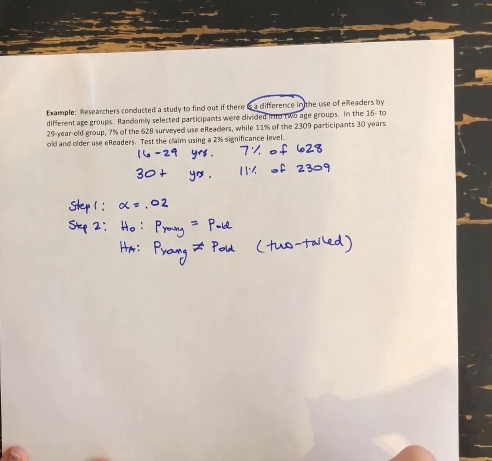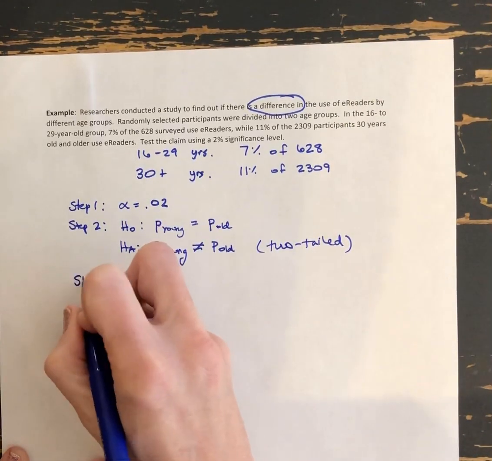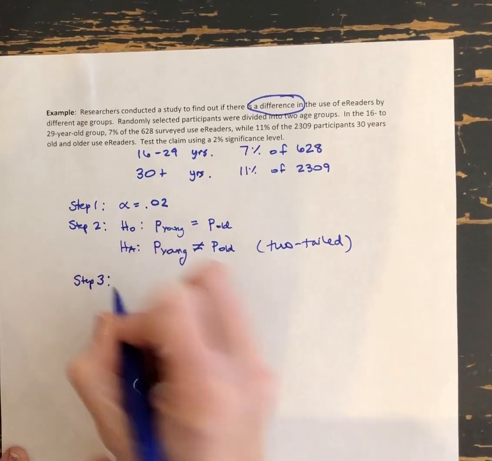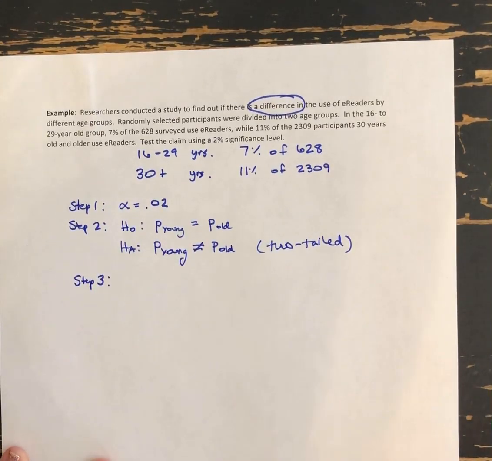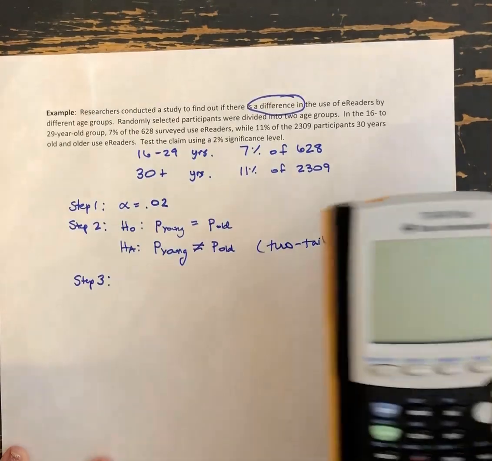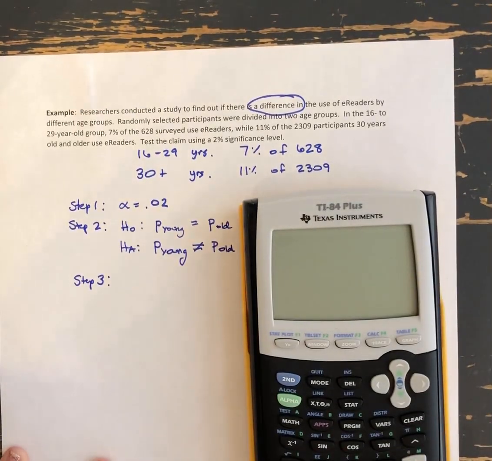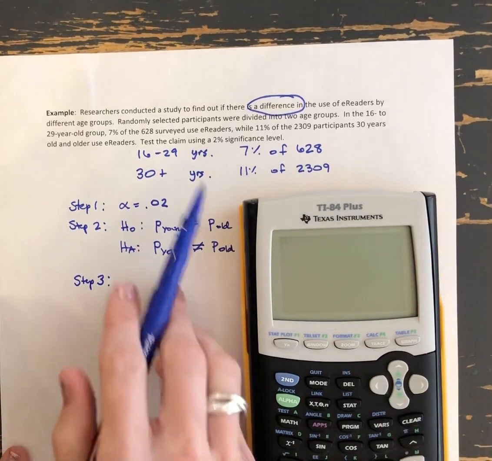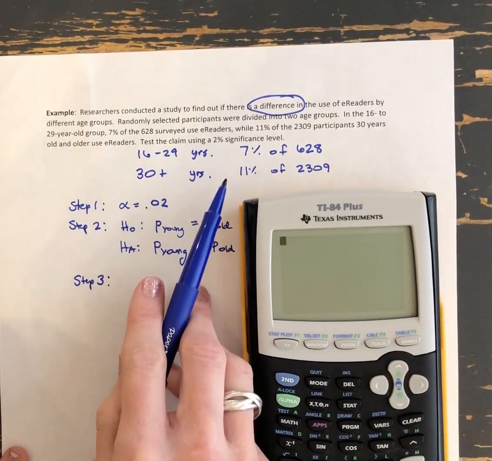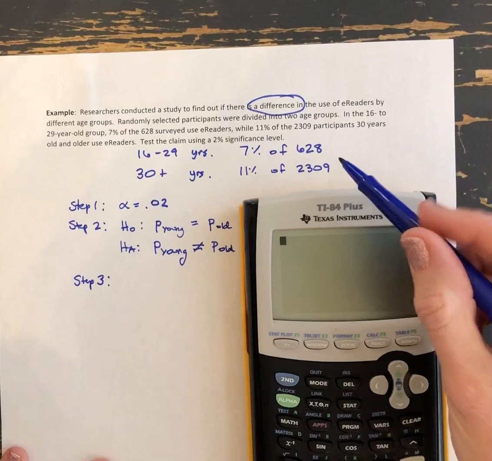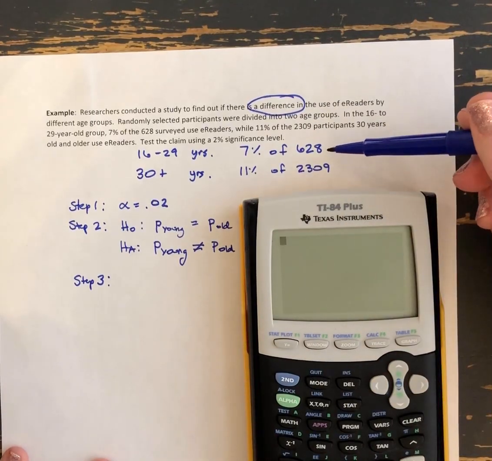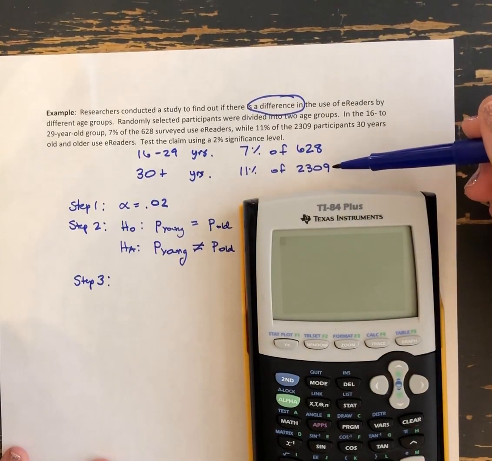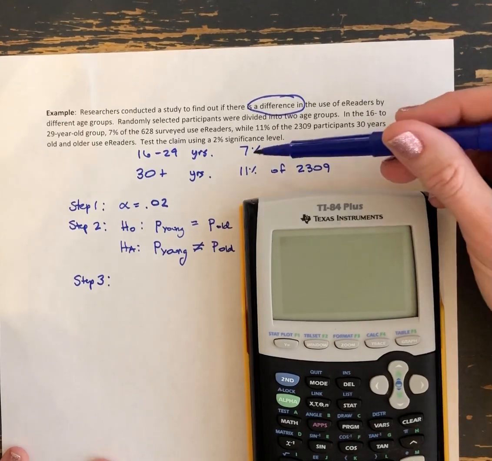All right, next thing we're going to need to do is calculate our test statistic. In order to do that, though, I'm going to take us to the calculator. We're going to do this part by hand. We have to do a couple things first. And that is we are going to need here the number of successes for each group. So we have the sample sizes, right? Sample size here was 628 and here was 2,309, but we need the number of successes.